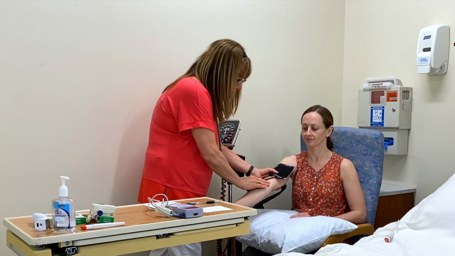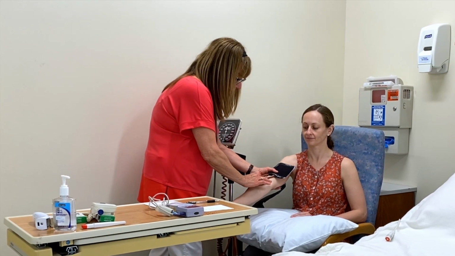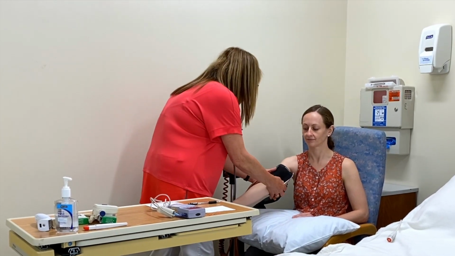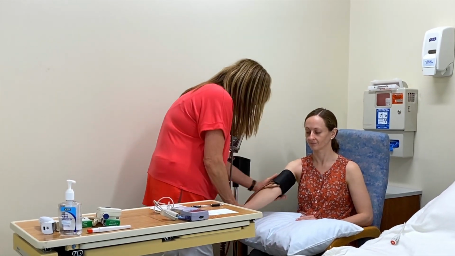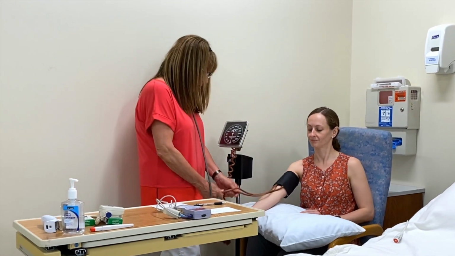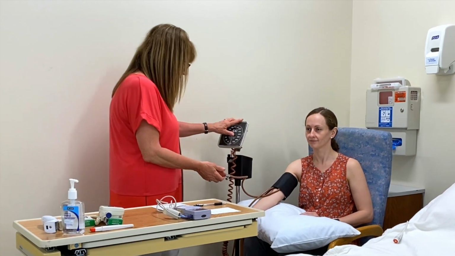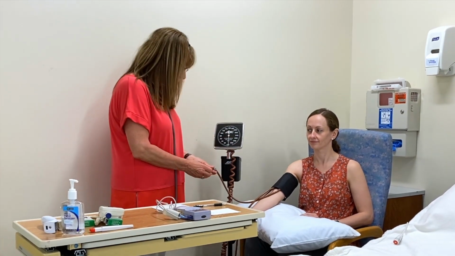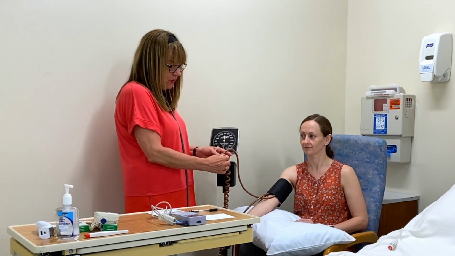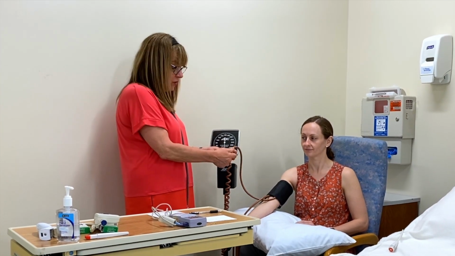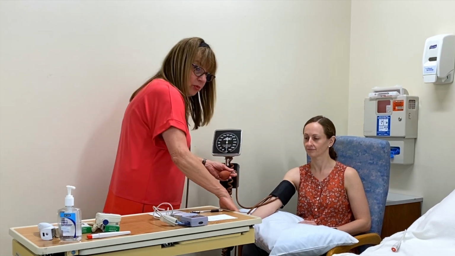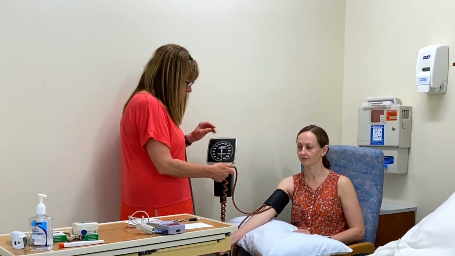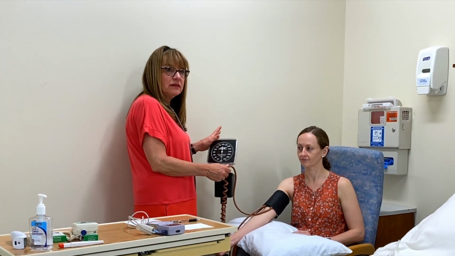The brachial artery is right here, right there on her. So I'm going to put it a couple of inches above. Make sure it's secure. Make sure it's not too big or too small. This is the sphygmomanometer, okay? And it has a valve on it. So you have to get used to just kind of releasing the valve appropriately, okay? So that it's not too fast or too slow.